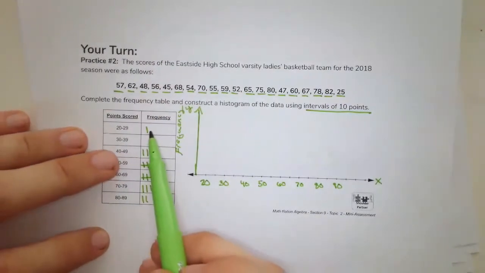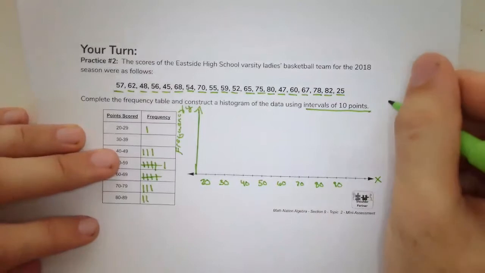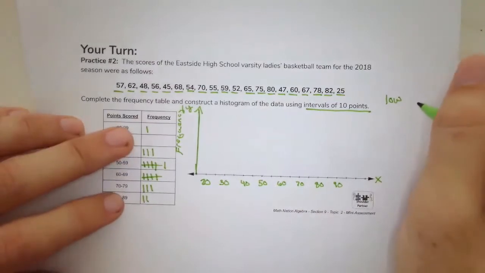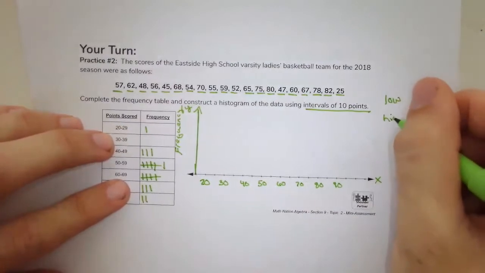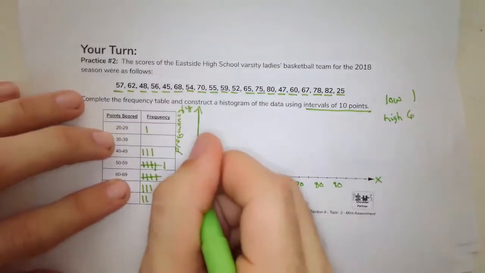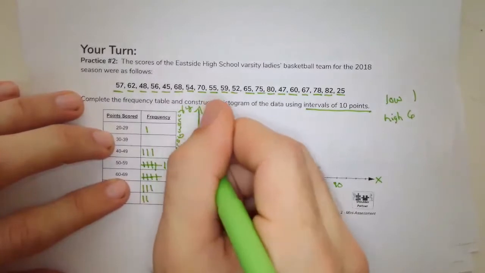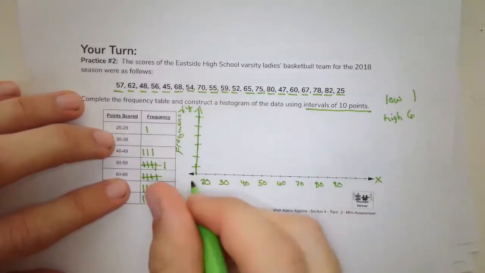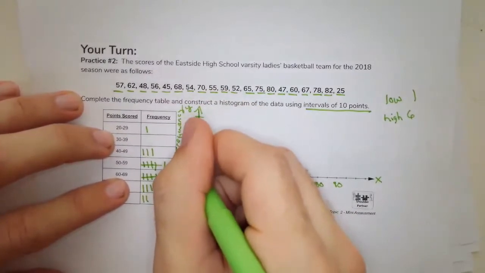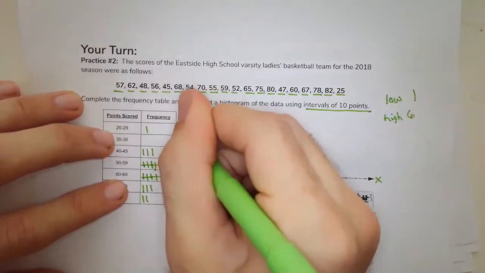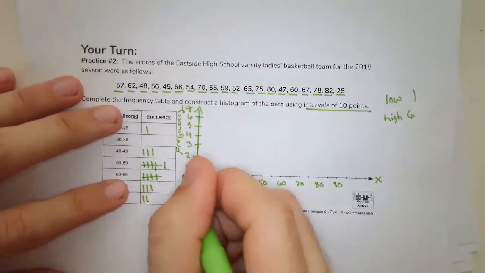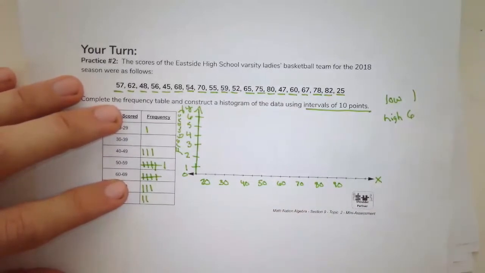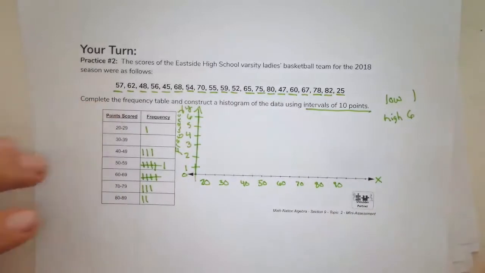And looking at our lows, we have a low frequency of 1, and we have a high frequency of about 6. So let's just count up to 6. So we have 1, 2, 3, 4, 5, and 6. Of course, 0 is right here on our x-axis.